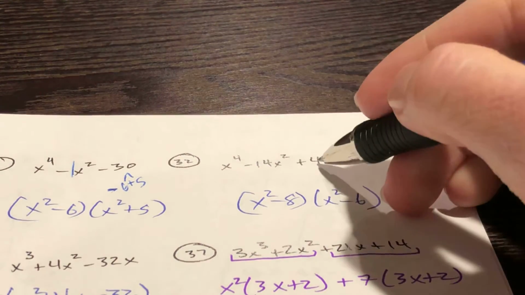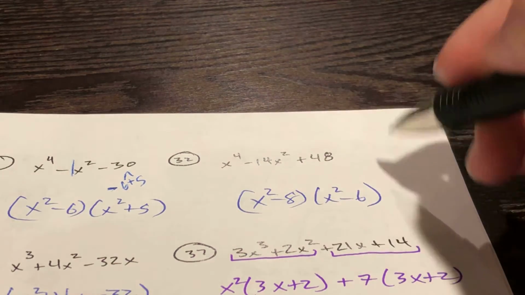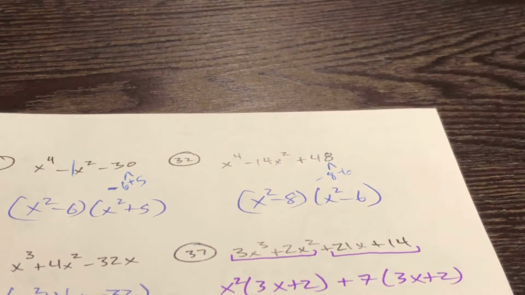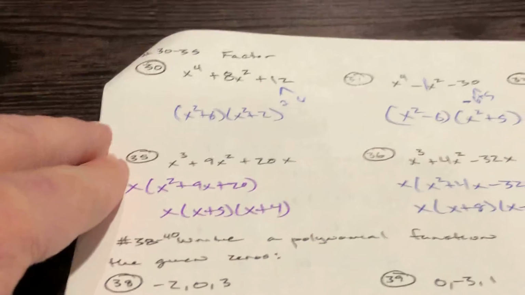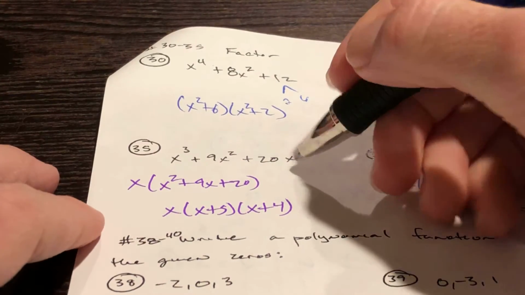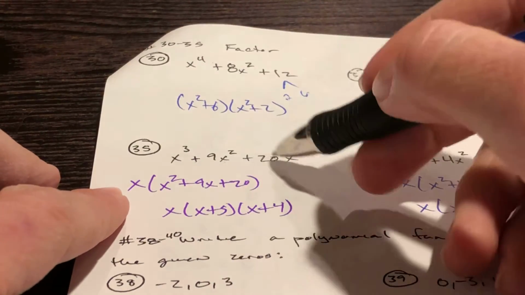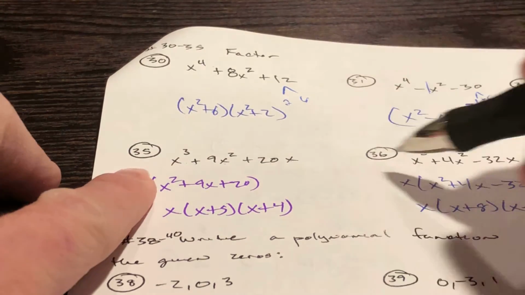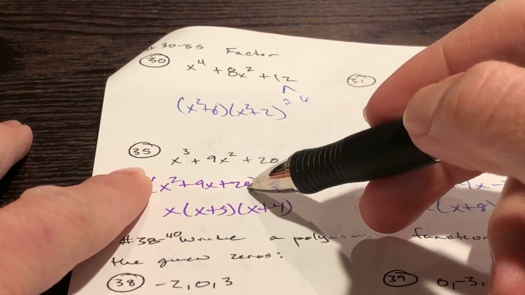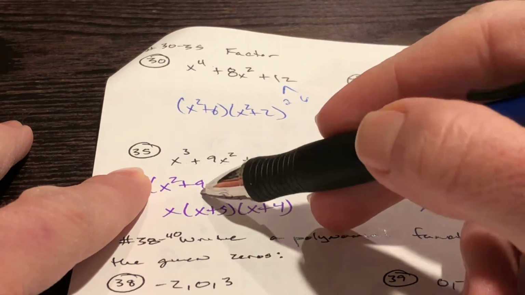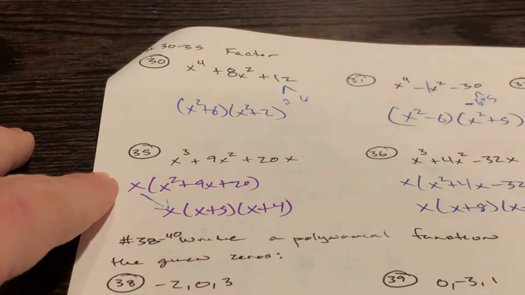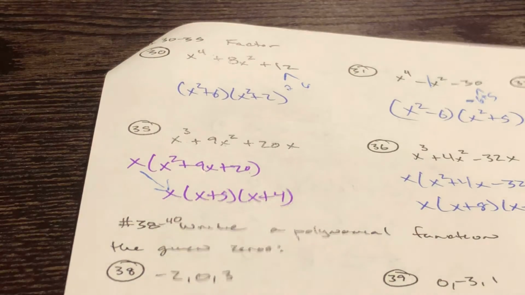What multiplies to 48 and adds to a negative 14, so they're both negative. 8 and 6, both negative. Now, 35, slightly different. 20x is not a constant, so you have to factor out the x that they all have in common. Take a single power of x away. Now I can factor this by actual easy factoring. What multiplies to 20 and adds to 9, positive 5, positive 4. Just remember to attach the x on the outside, okay?